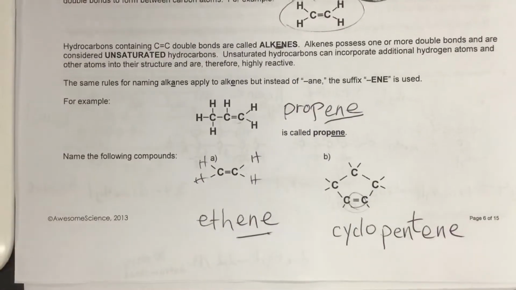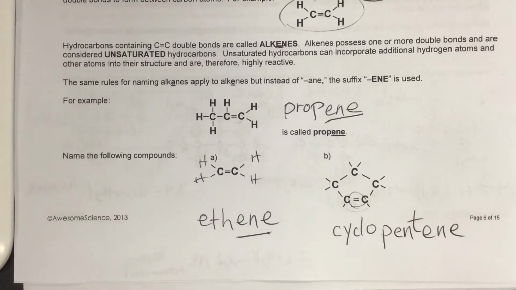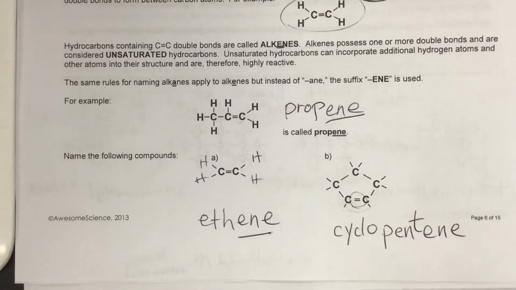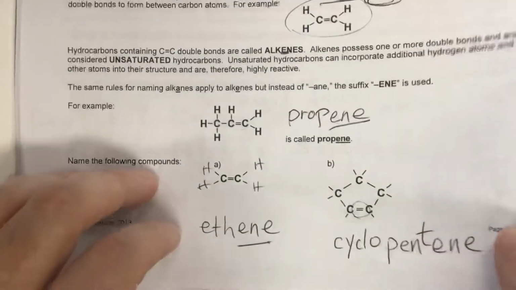Okay? If you don't know what those terms are from before, right? Meth, eth, prop, but, pent, hex, hept, oct, non, dec. That should be your first stop. You really got to memorize those to use them properly.